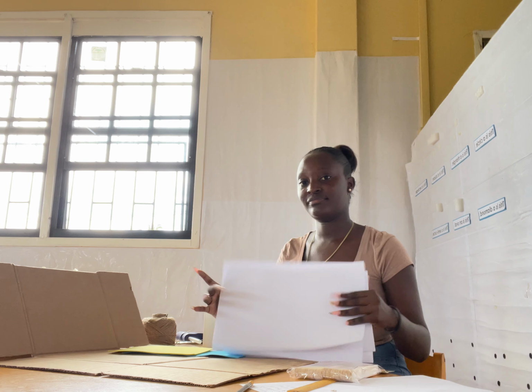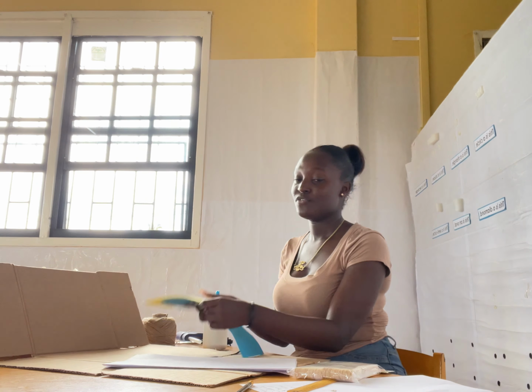So for this farm, I'm going to be using the cardboard, white paper, foam, popsicle sticks, glue, and my glue gun, along with string and my handy dandy scissors. So let's get right into it.